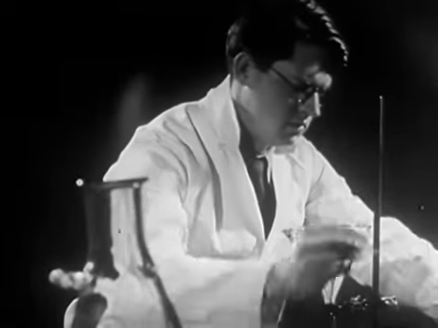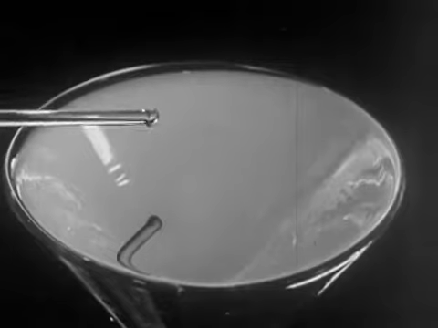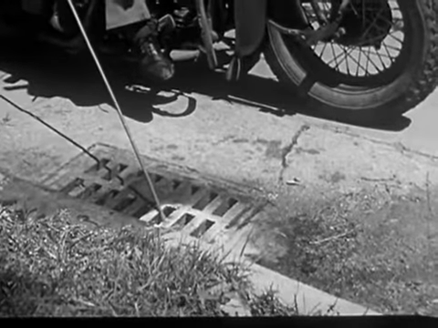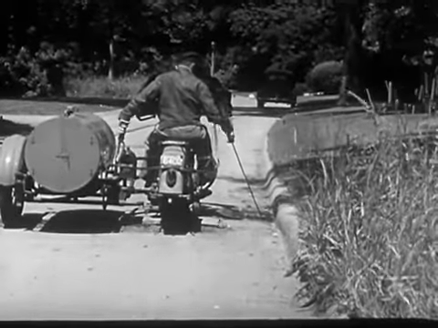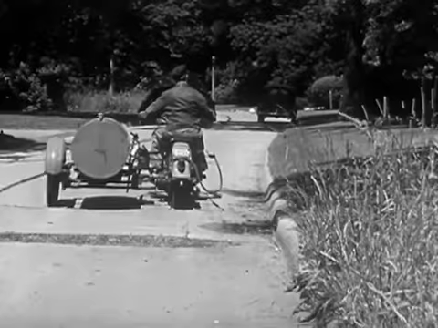In the laboratories, chemicals are discovered for killing mosquitoes. As soon as tested, they are put to practical use. Here, the common catch basin found on side streets has been sprayed with a solution for killing larvae. The mosquito eggs, larvae, and pupae all die when deprived of air.